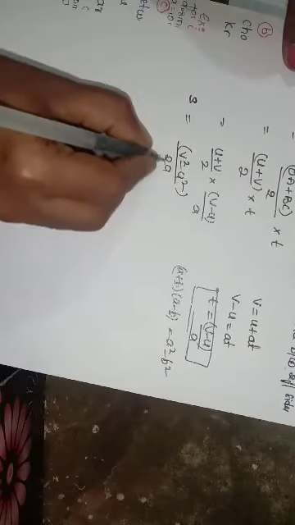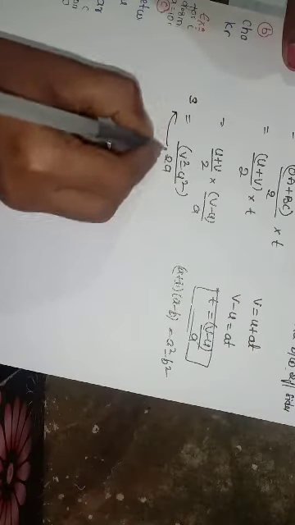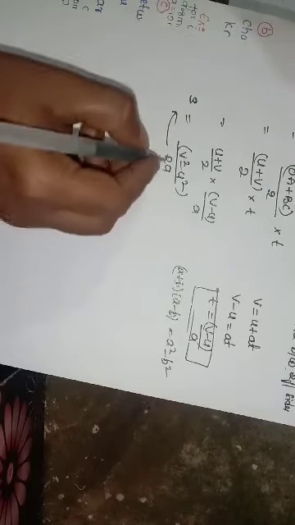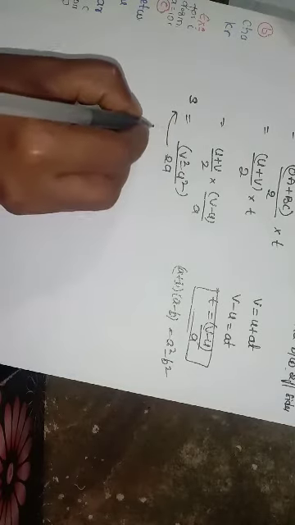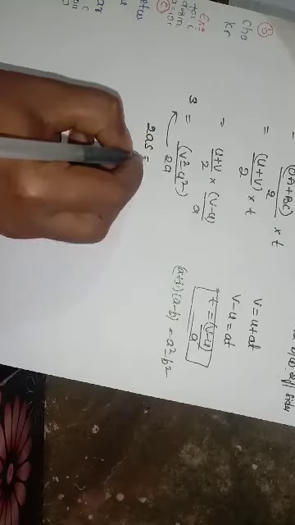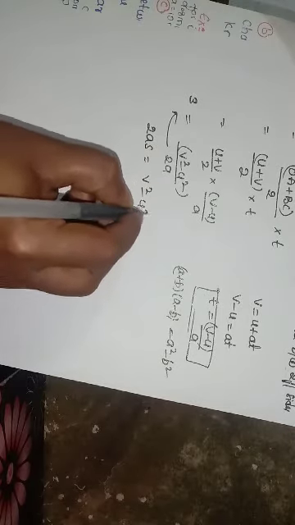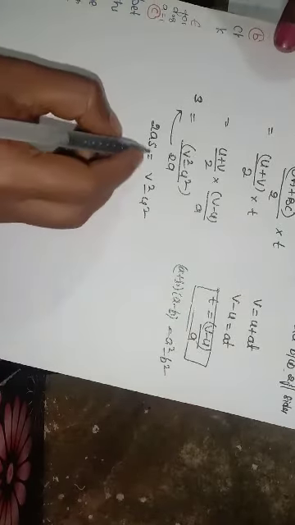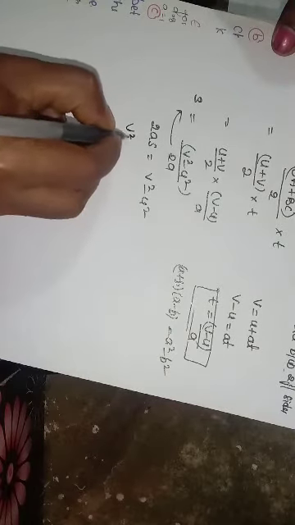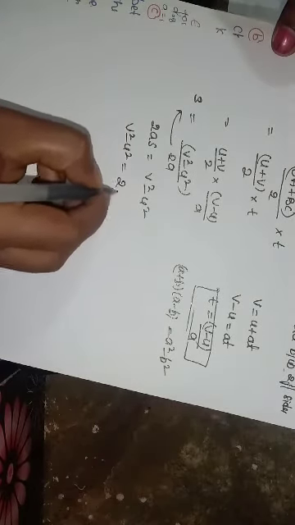Okay, so send this 2a to here. Here it is dividing. If I bring this side to this side, it will multiply. So 2as is equal to v square minus u square. Got the relation, right? Okay, so v square minus u square is equal to 2as. Clear? So this is the third equation. These are the three equations of uniformly accelerated motion.